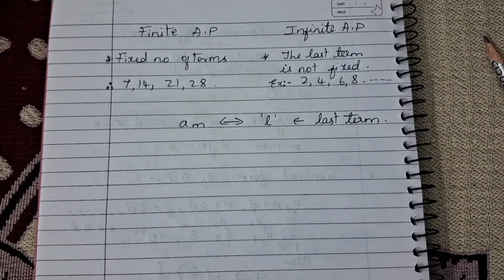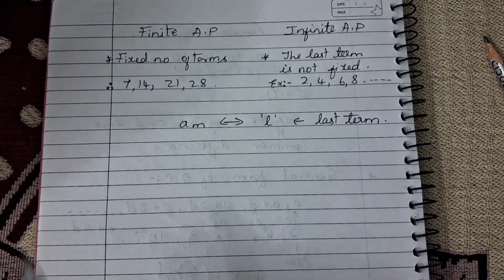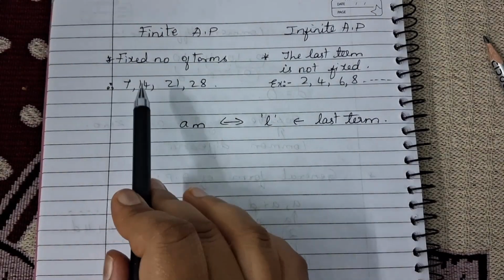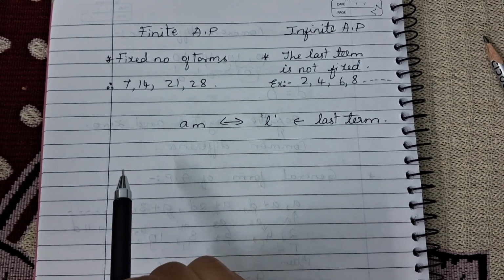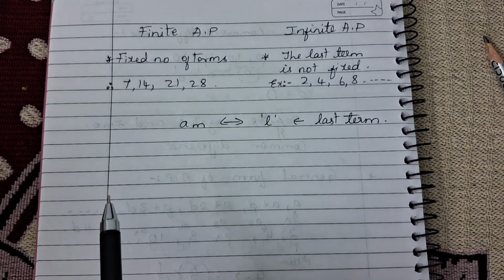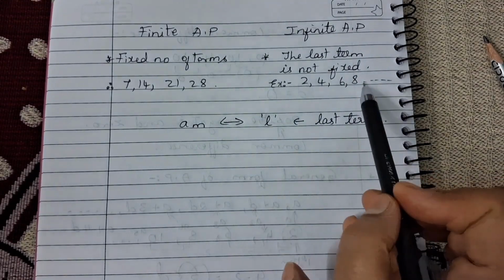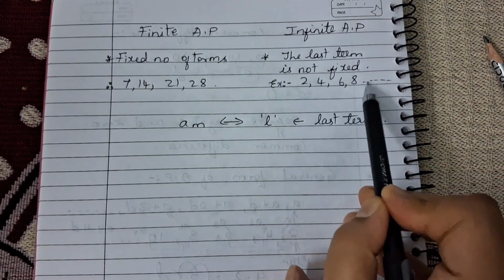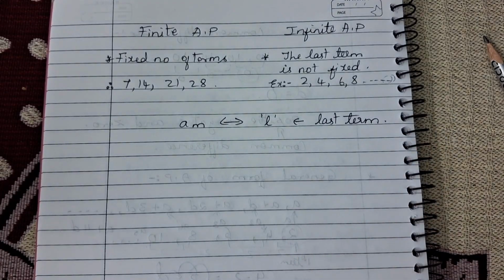In AP, we have finite AP and infinite AP. What is finite AP? A fixed number of terms is called finite AP. For example, 7, 14, 21 and 28. All the terms are given, a fixed number of terms, so it is called finite AP. And infinite AP is one where the last term is not fixed. Here, 2, 4, 6, 8 in continuation, the last term is not given.